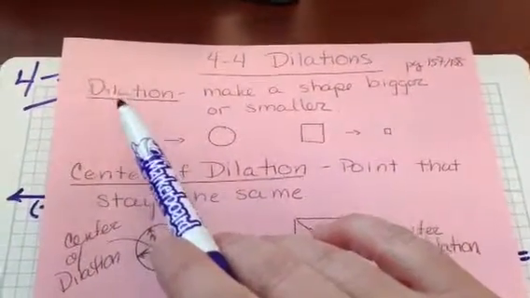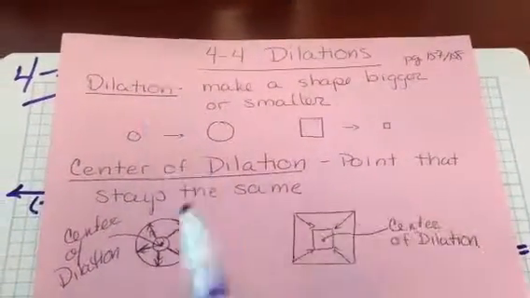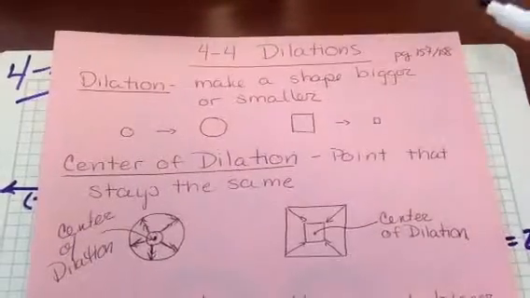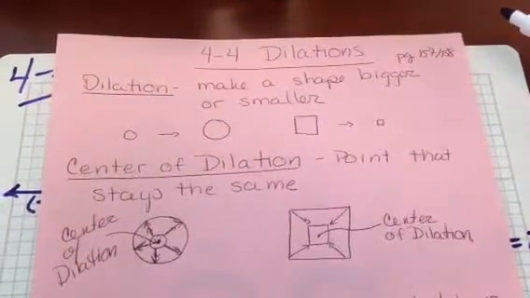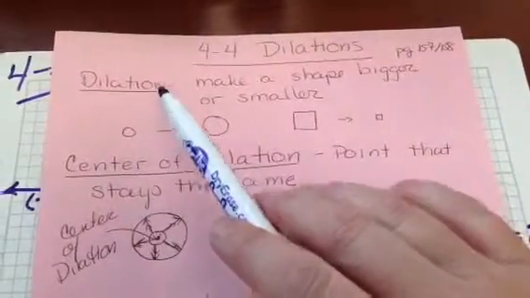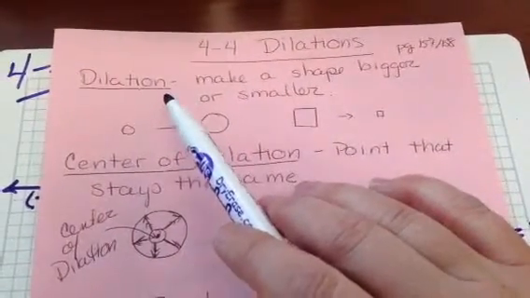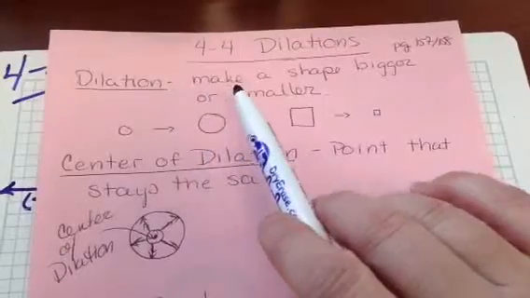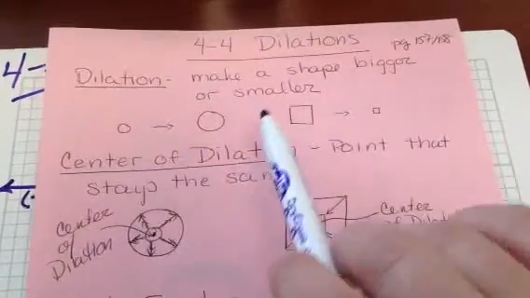Okay. A dilation, what does that mean? Well, everybody's been to the eye doctor, I hope, and they put those drops in your eyes to dilate your eyes, and what it does is it makes your pupils get really big. And for math, a dilation is pretty similar. It's just to make a shape bigger, or it can also make a shape smaller.